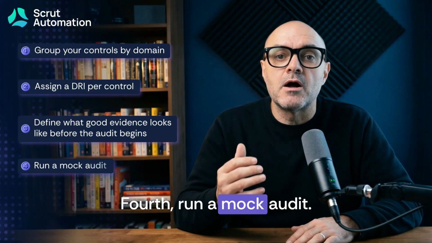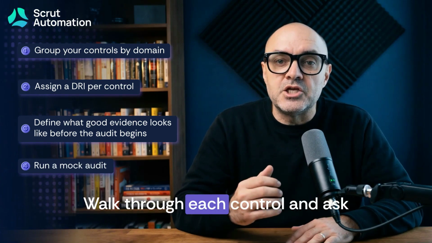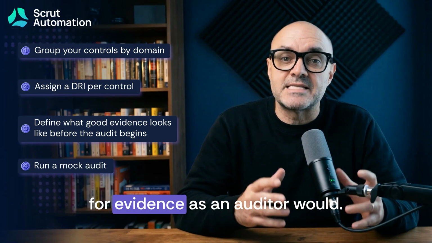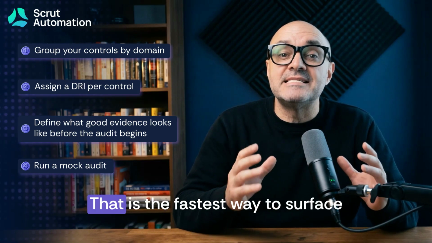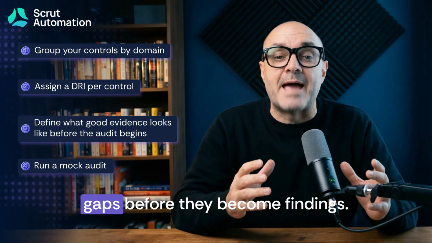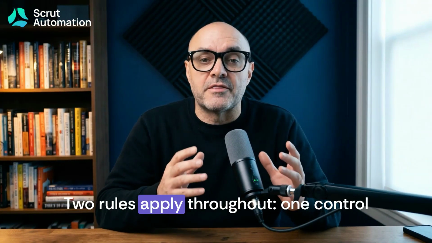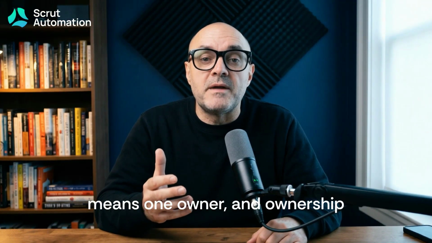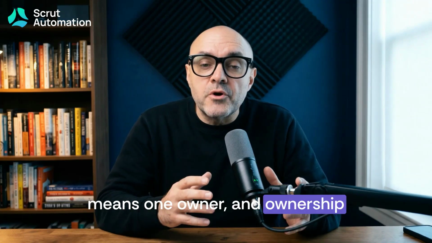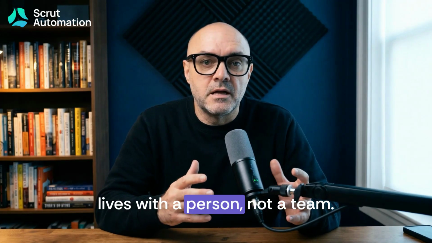Fourth, run a mock audit. Walk through each control and ask for evidence as an auditor would. That is the fastest way to surface gaps before they become findings. Two rules apply throughout. One control means one owner. And ownership lives with a person, not a team.